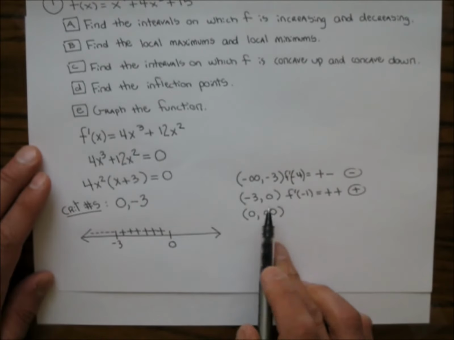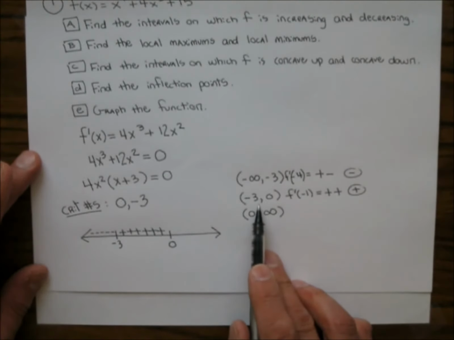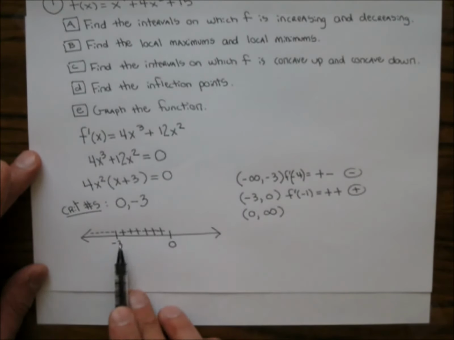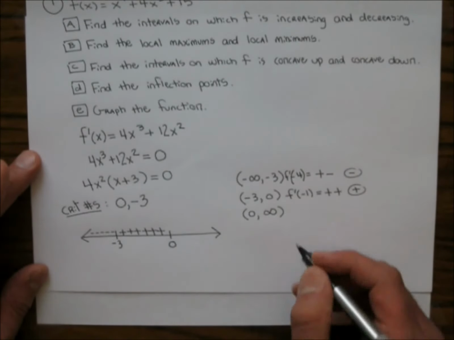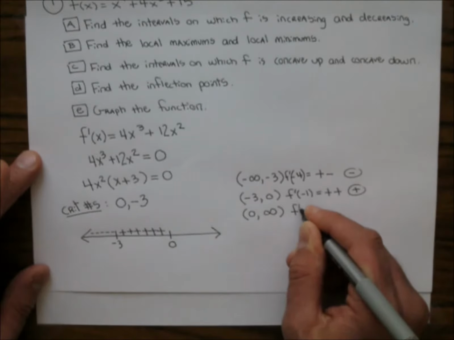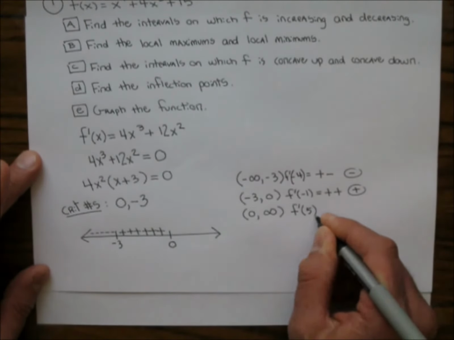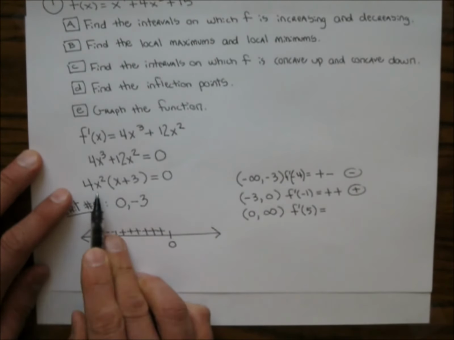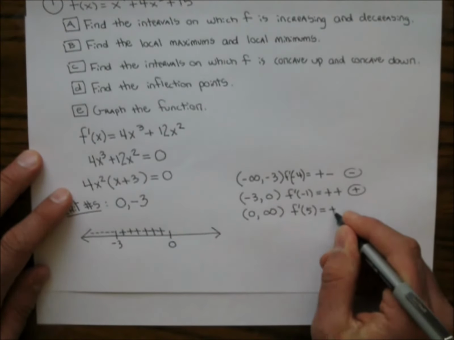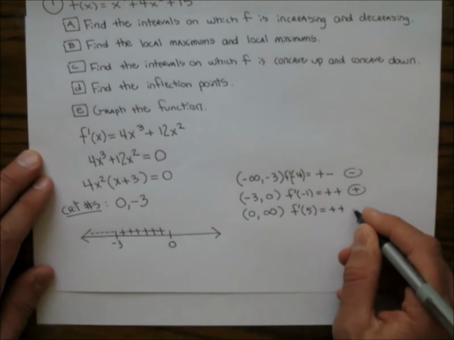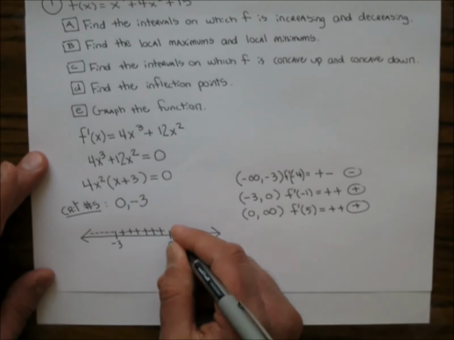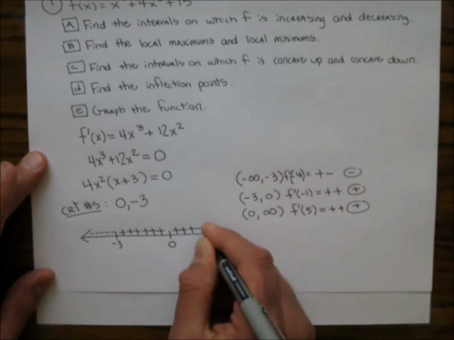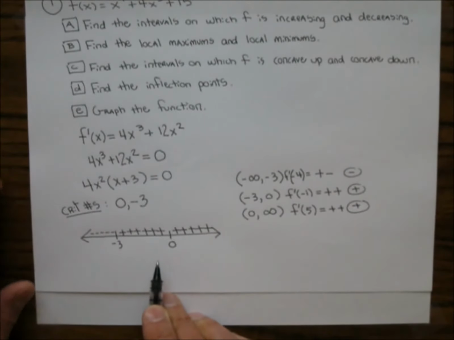I could have put in -2 or -2.5, I would have got the same results. Now I'm going to pick a number in the third region, maybe 5, and I'm going to put that into the derivative. So I have positive and positive, which gives me a positive. And so we know that this right here is also positive.